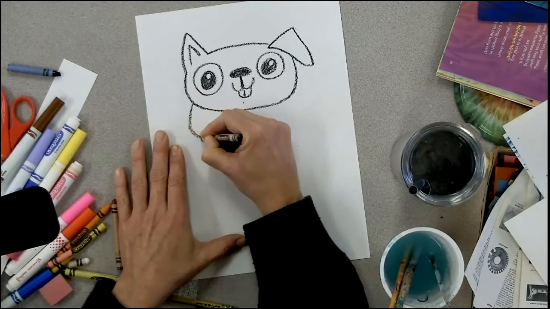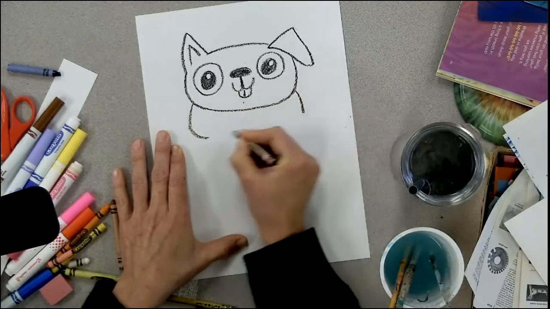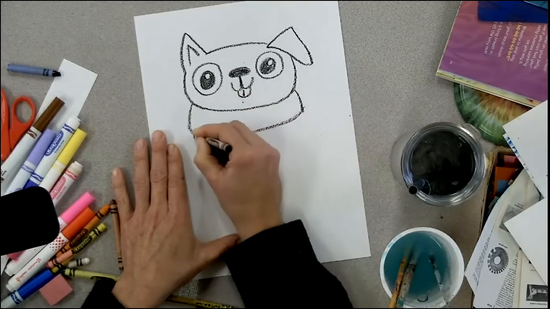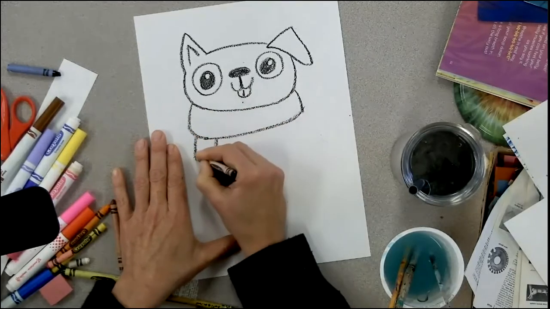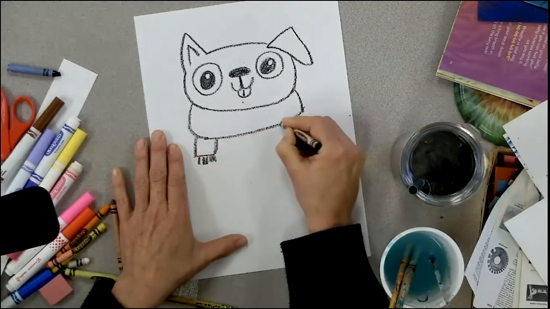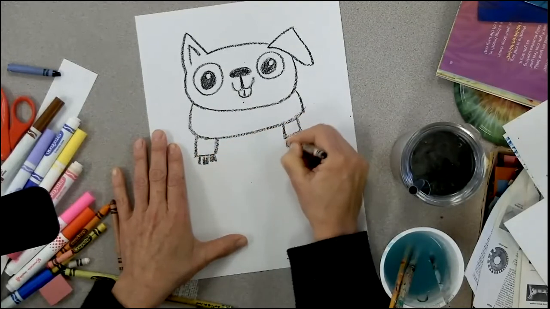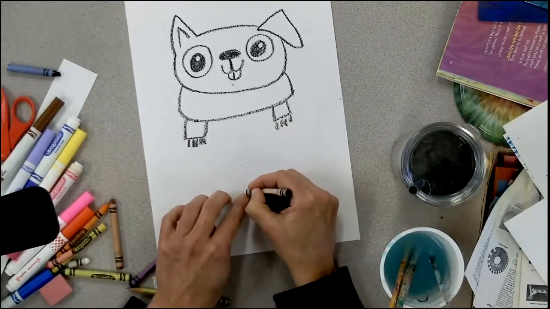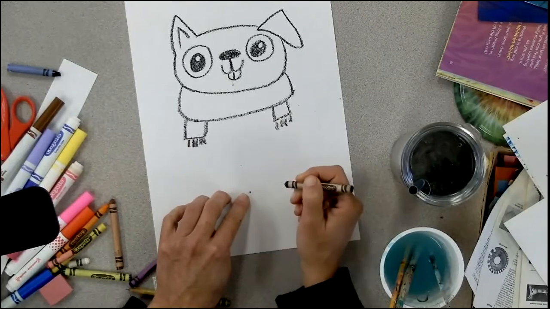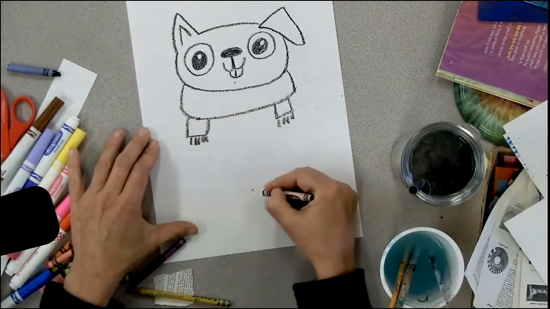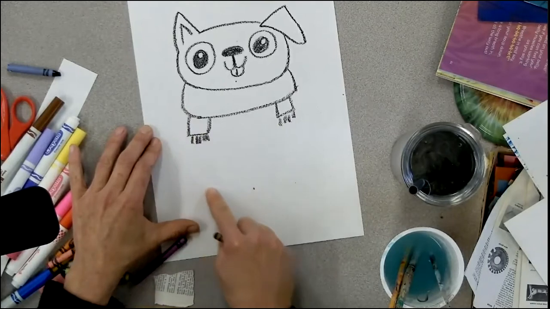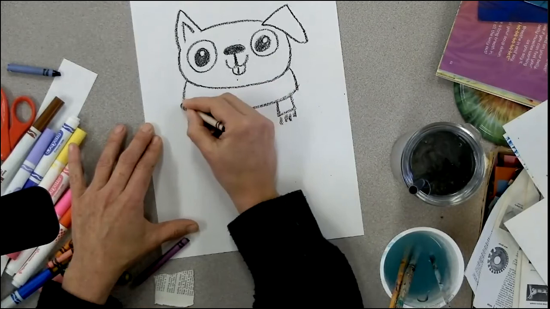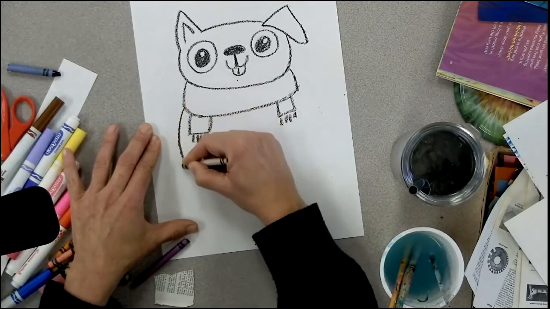I'm going to create the scarf. And remember to make the curved lines to make some volume. A big rectangle with some fringe, a small rectangle with some fringe, just like that. Once again, I'm going to find the middle, and I'm going to create my dog's body. I can trace it in with my finger if I want to, but I'm just going to go for it. So I'm going to start right here.